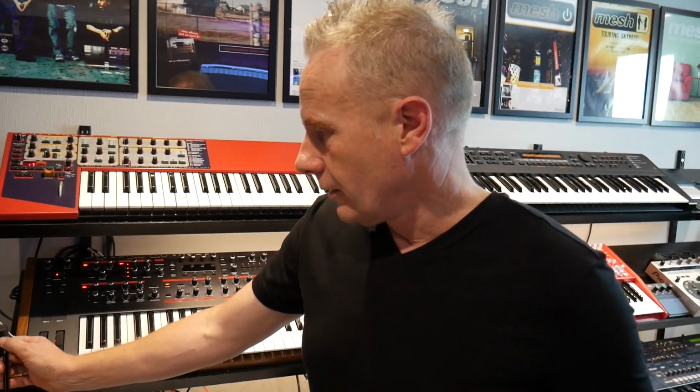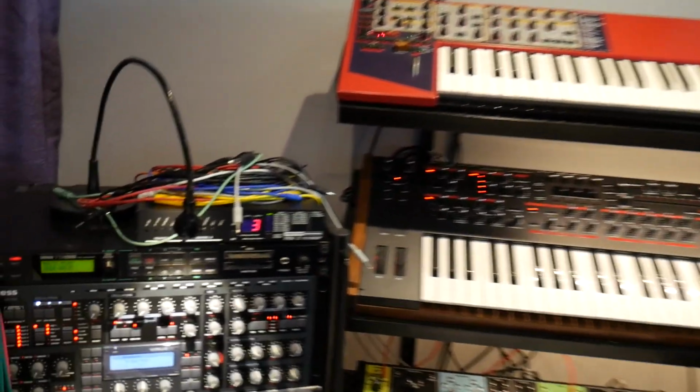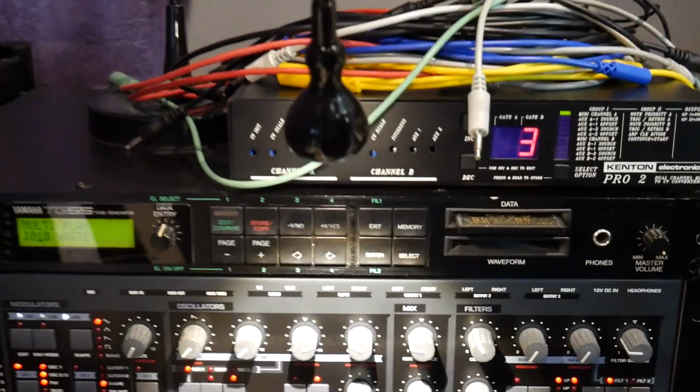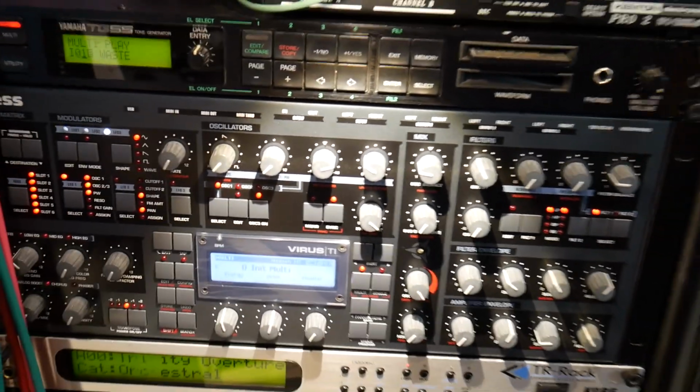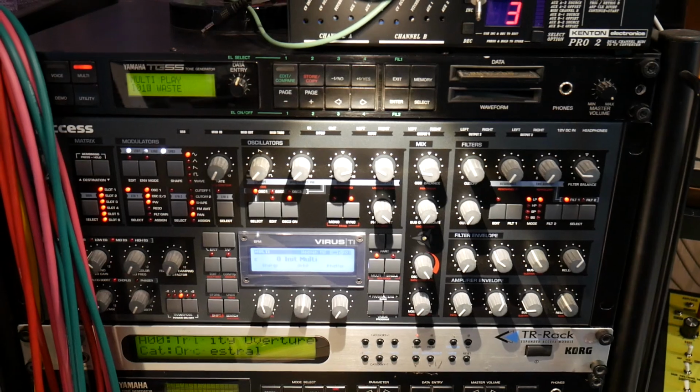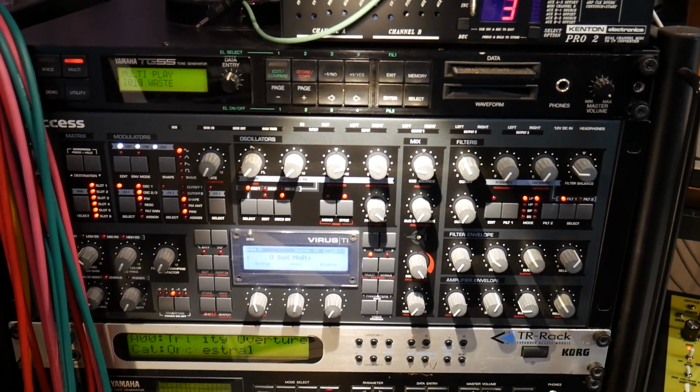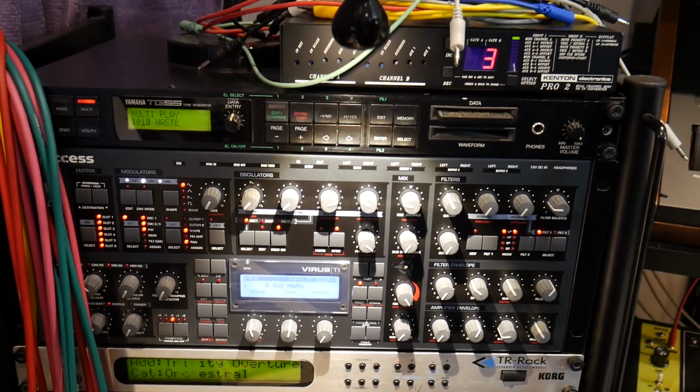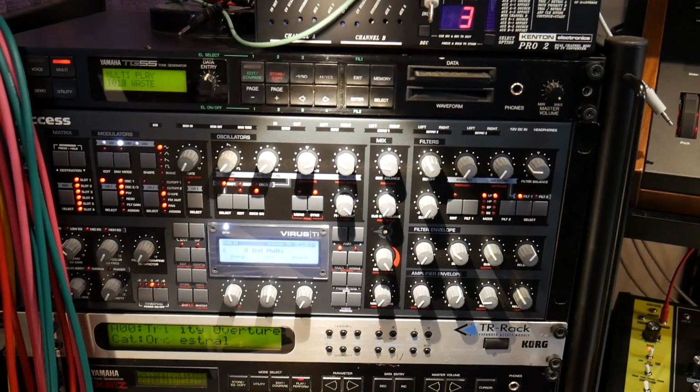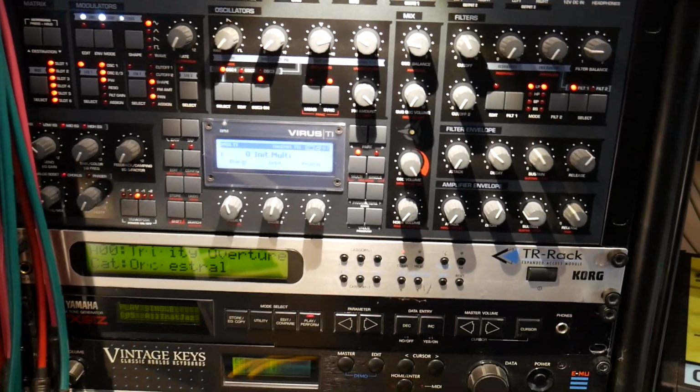That's good. I see there's our Access Virus. Yep. I had that one in the keyboard form. Is that the TI? The TI, yes. But I think that is the newer TI because I had the older TI. And I did have TI2, a Virus B. Virus B. Yeah. I regret selling it because it was really, really good.